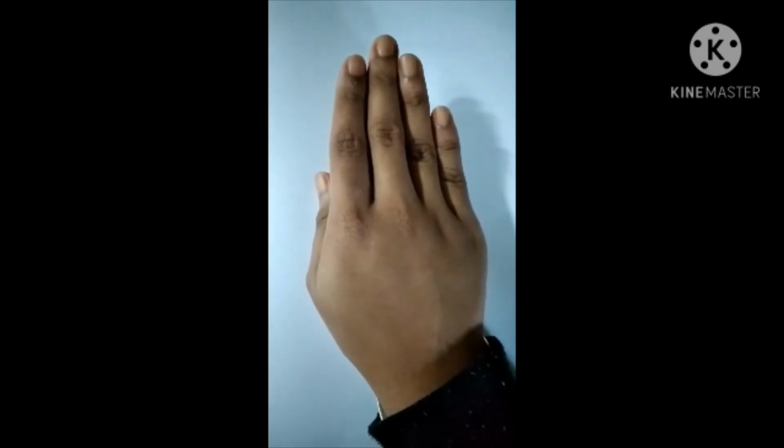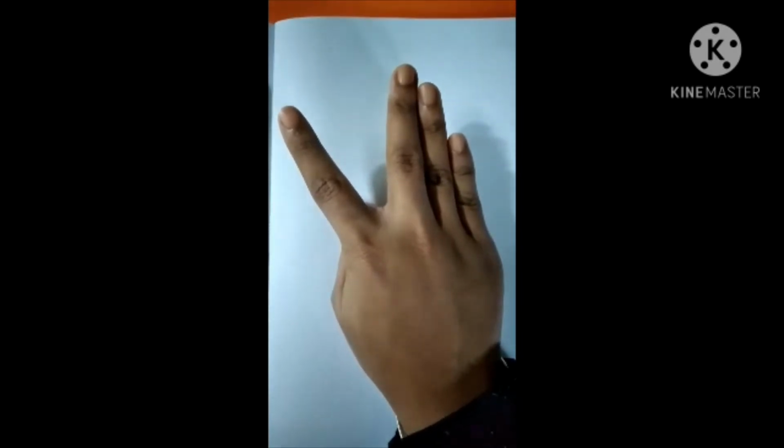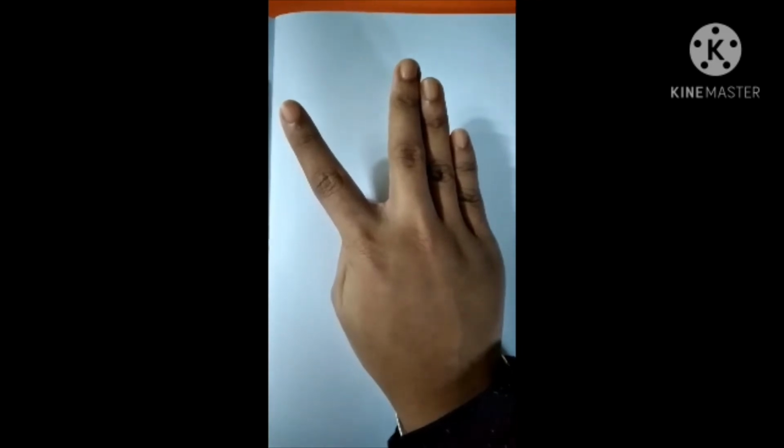Now abduction and adduction of the joint. When we abduct, the convex head goes medially and the concave proximal phalanx goes laterally, and when we adduct, the head goes laterally and the concave part goes medially. Here we have only limited motion, which is about 20.